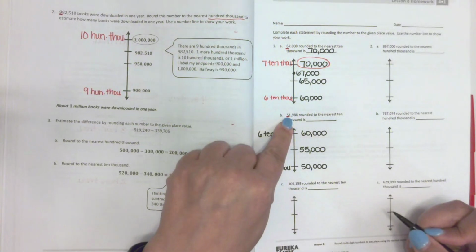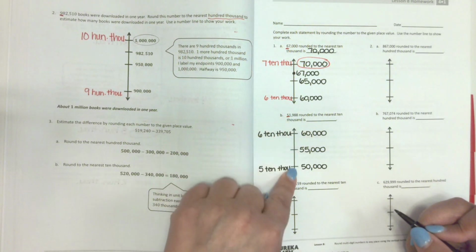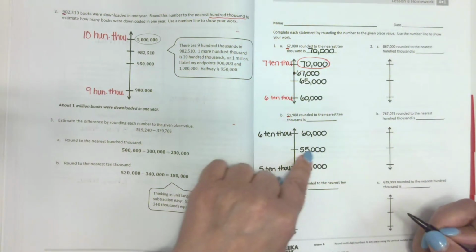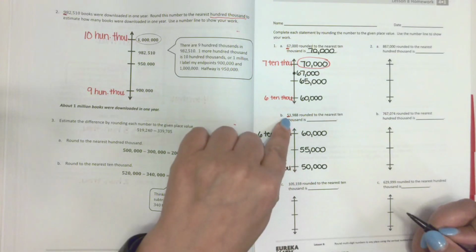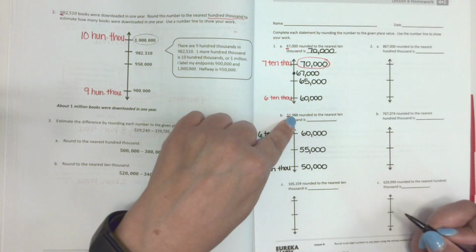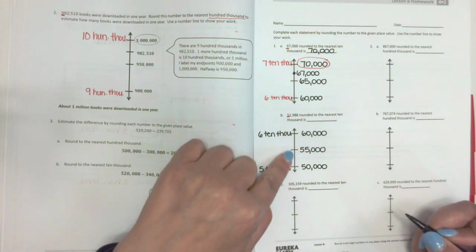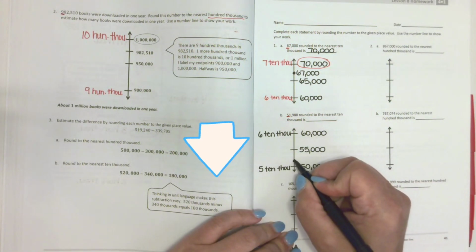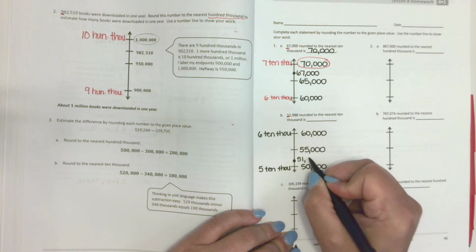Now we need to decide where to place 51,988 on the vertical number line. Decide, is it greater than 55,000 or less than 55,000? 51,988 is less than 55,000, so it will go below the midpoint. Label it on your vertical number line.